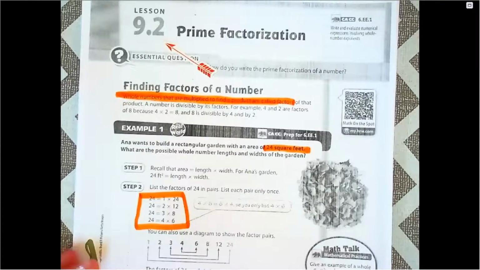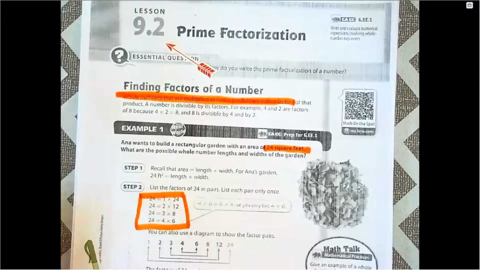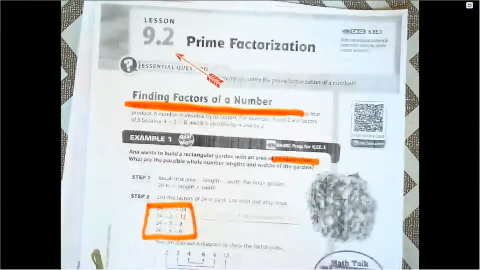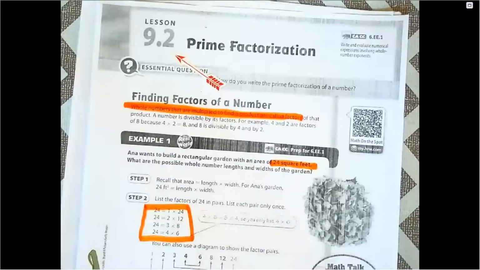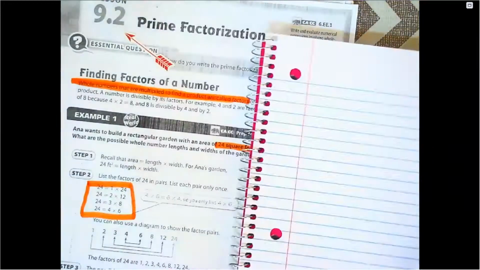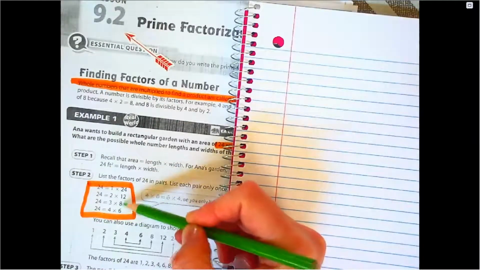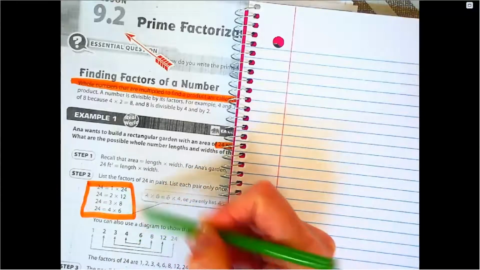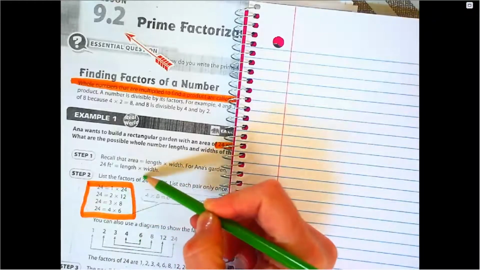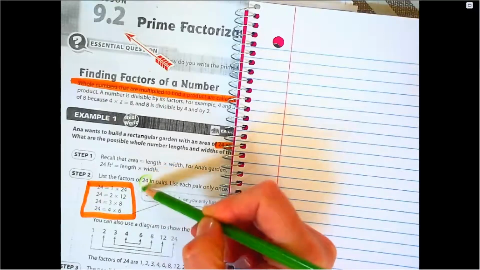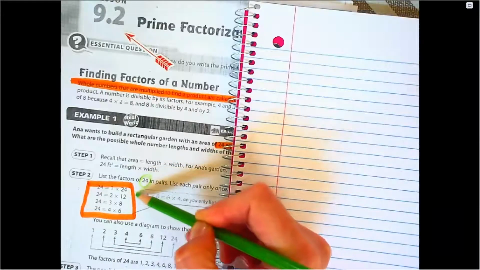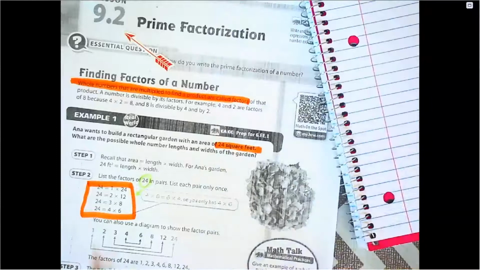There's different ways she could draw this to make this garden. She could make it 2 by 12, right? 2 feet by 12 feet. So it's this crazy column. She could make it 3 by 8, still very rectangular, or 4 by 6, which is a lot more like a square. So these are the different factor combinations for that particular integer. Okay, so all of those are different ways of finding factors of 24.